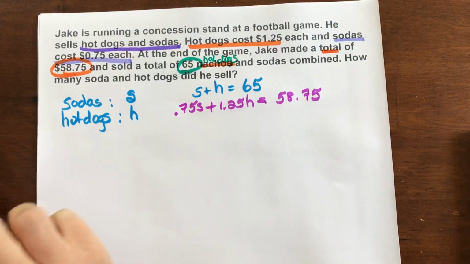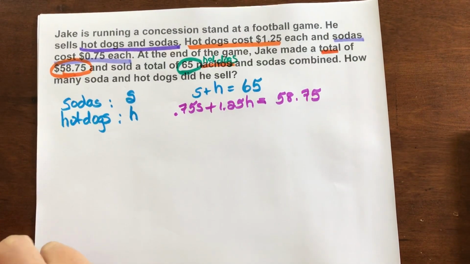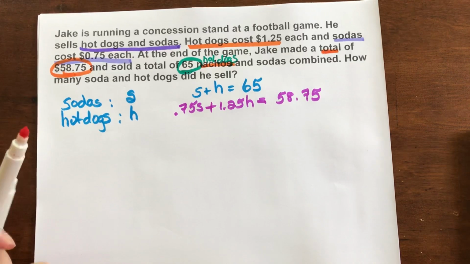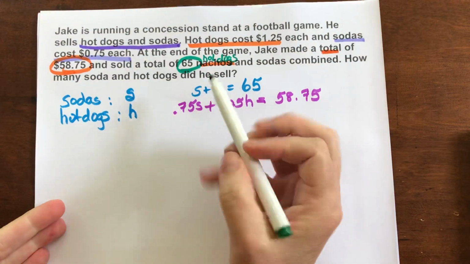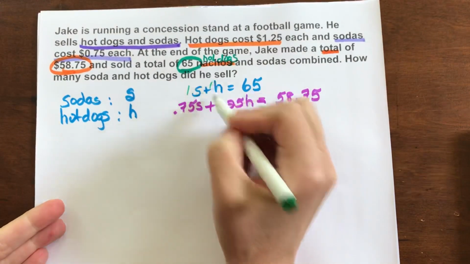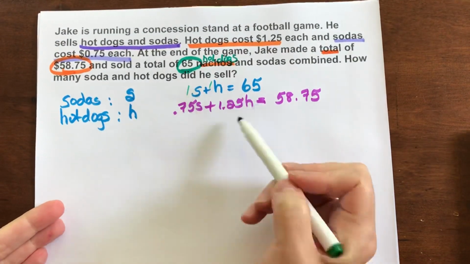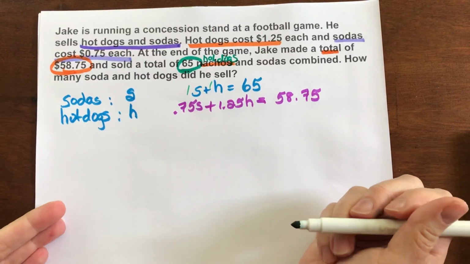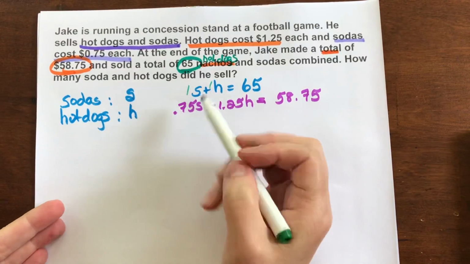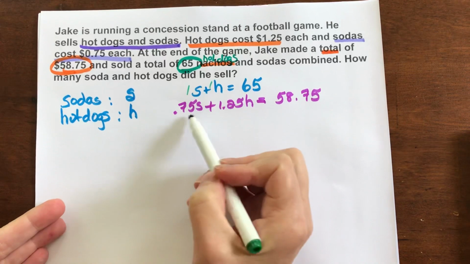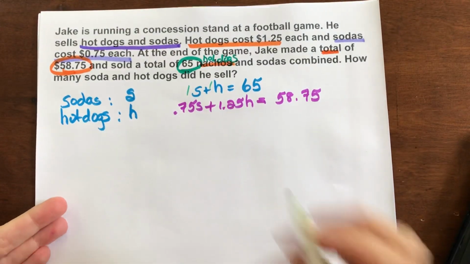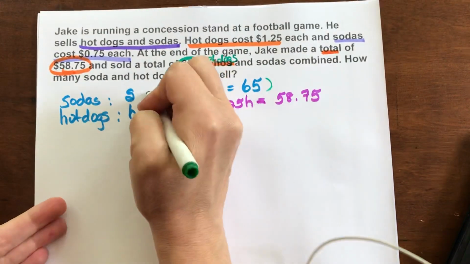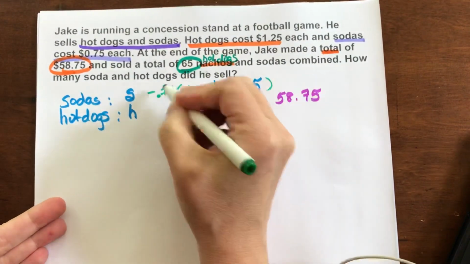All right, now looking at that, we don't have any same or opposite coefficient, so we're going to have to make it. We talked about how we have to rig it in class. So these are, again, 1. And 1 can go into 75 cents and 1 can go into $1.25. It just depends on what you want to do. I'm going to deal with the sodas. If this is a positive 75 cents on the bottom, I need a negative 75 cents at the top. So I'm going to multiply the entire top by negative 0.75.